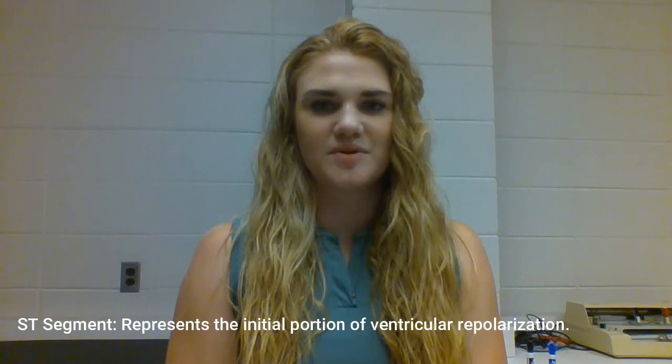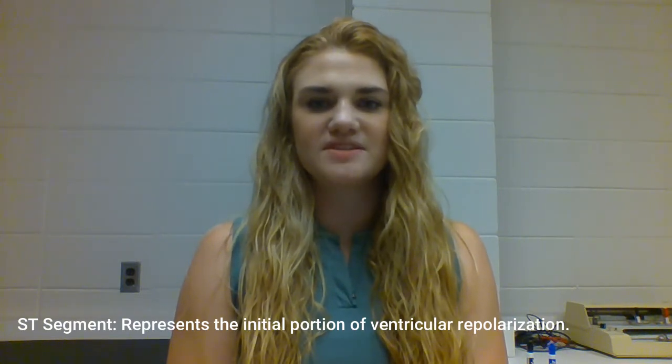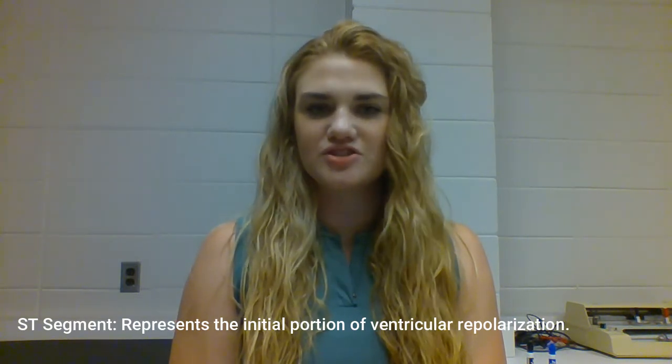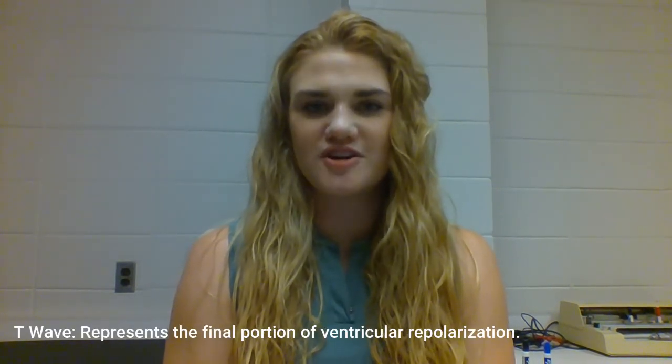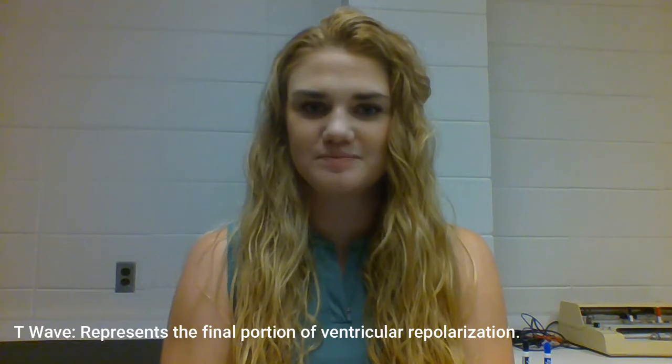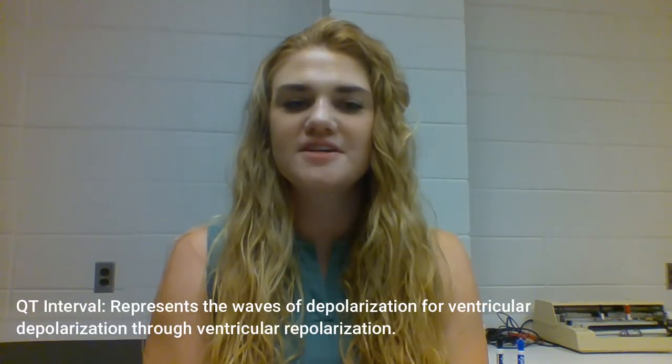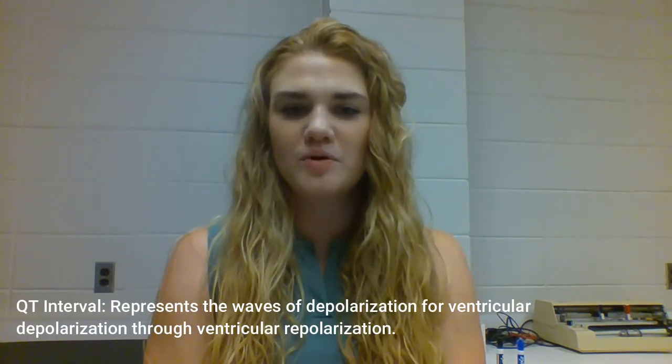Next is the ST segment. The ST segment represents the initial portion of ventricular repolarization. In a normal functioning heart, the ST segment should be flat with the isoelectric line, or at least within 1 millimeter of elevation or depression. The T wave represents the final portion of ventricular repolarization. And the QT interval represents waves of depolarization from ventricle depolarization to ventricle repolarization.